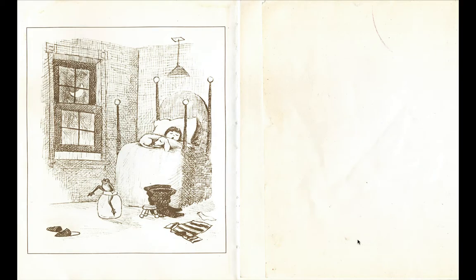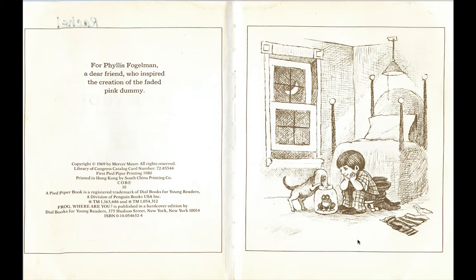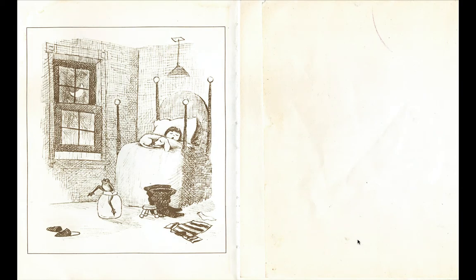So notice there's a big gap here between that panel and that panel. So already there's some interesting choices being made in what panels do you show, or what moments do you show. Mercer Mayer didn't show the boy and the dog getting ready for bed or climbing into bed or anything like that. The next panel is the boy and dog sleeping and the frog slipping out of the jar.